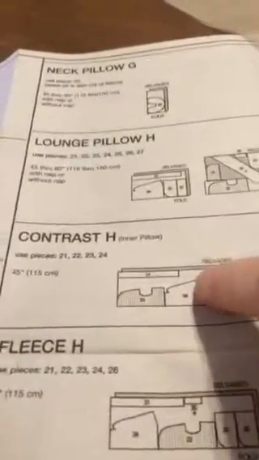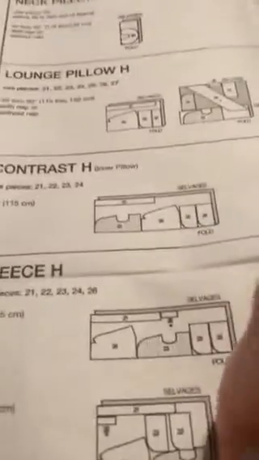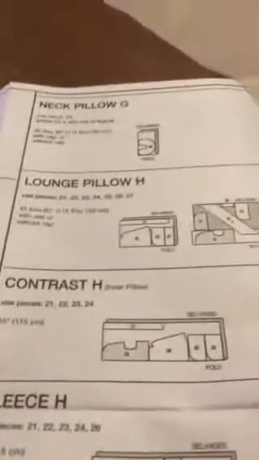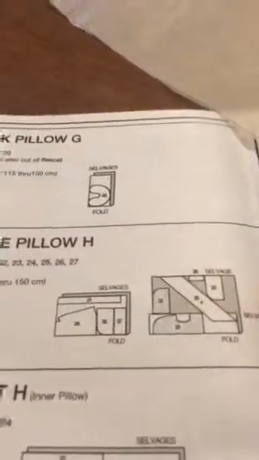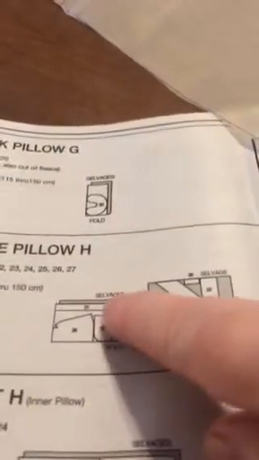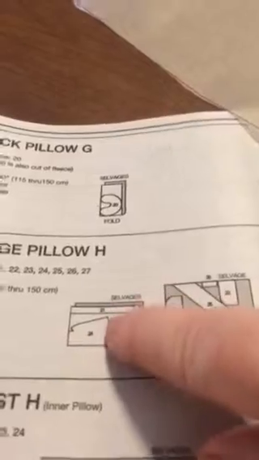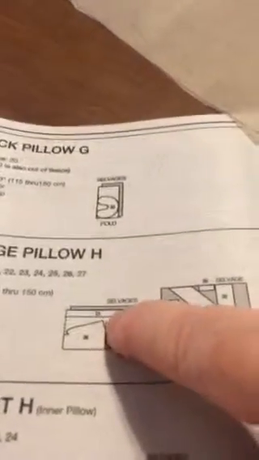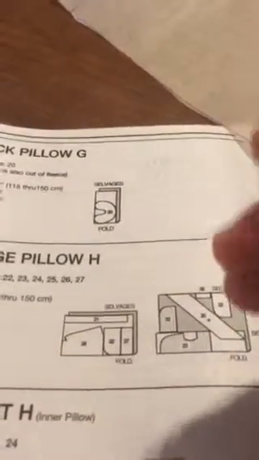I'm not doing really a contrast or the fleece in it, not to confuse you at the moment, so let's just stay with the basics. So what you're going to see here is when you've got white fabric or whiteness in the background, that is the right side of the fabric. When you're seeing gray, that means that's the inside of your fabric.